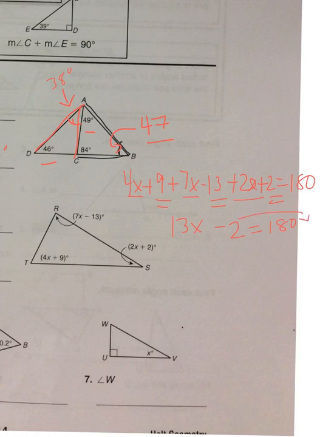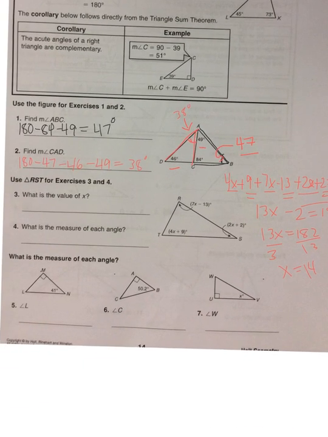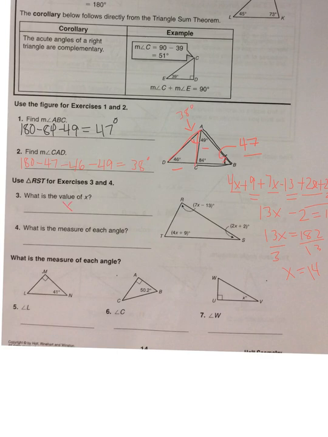Move the 2 that way, it becomes 13x equals 182. Divide by 13. 182 divided by 13 is 14. X equals 14. So, now let's see what the question asks. What is the value of x? So x equals 14.